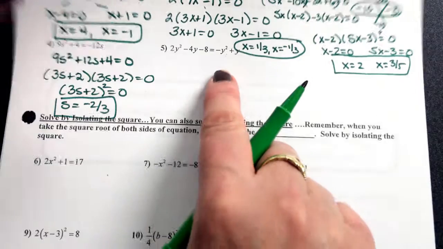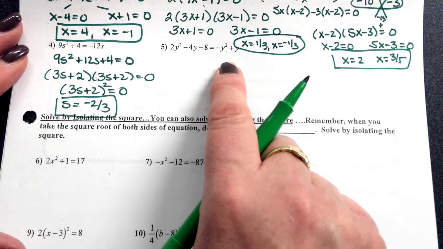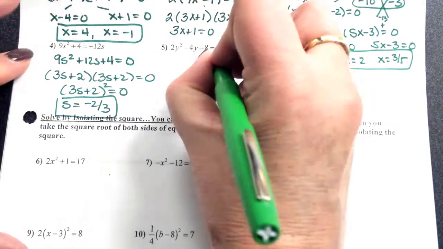What do we have to do in number 5? We're going to have to get what on one side? To solve this by factoring, what do we need on one side? We need to have a 0. So I'm going to add y squared.